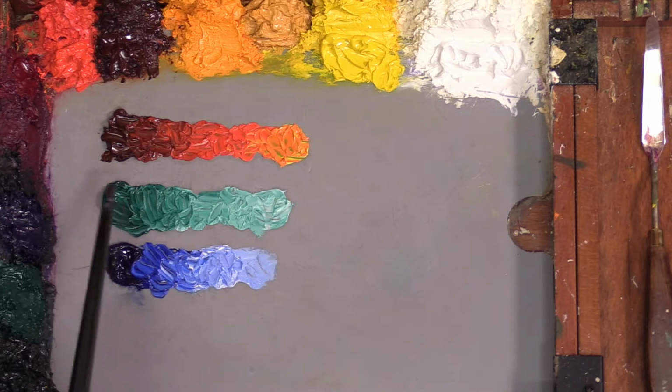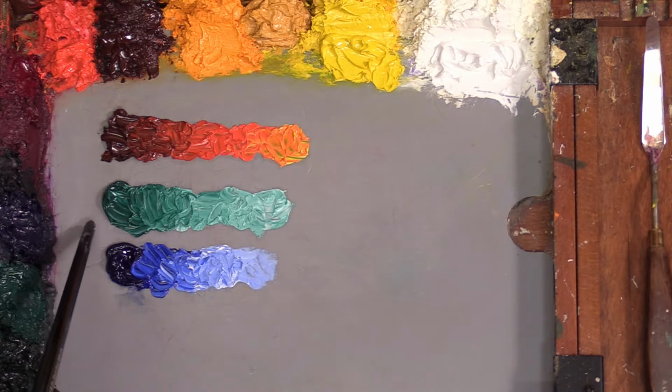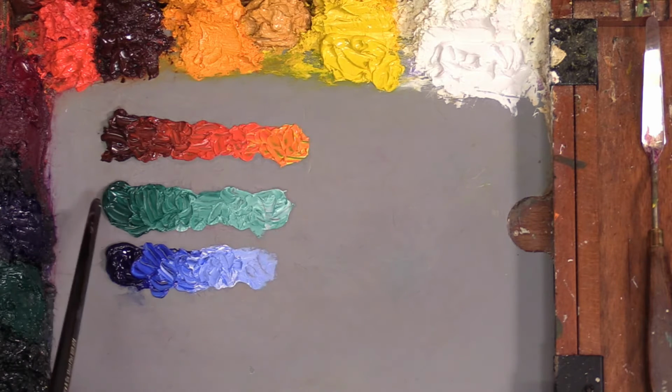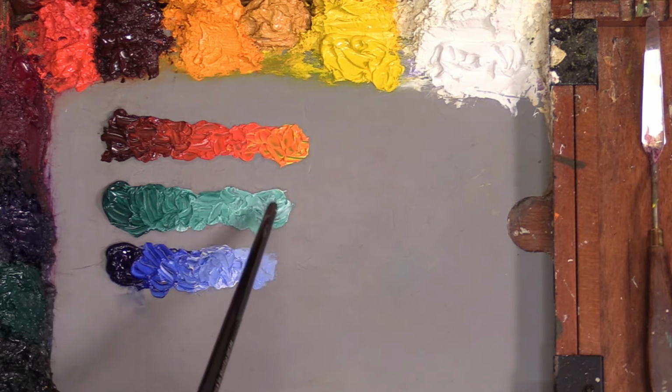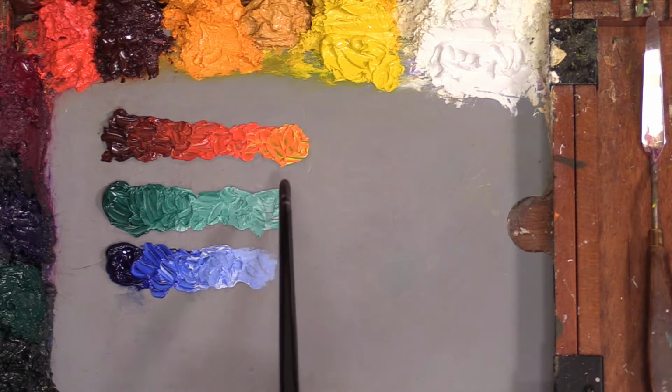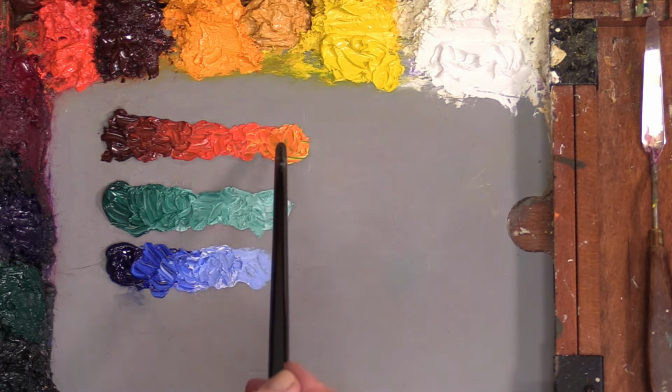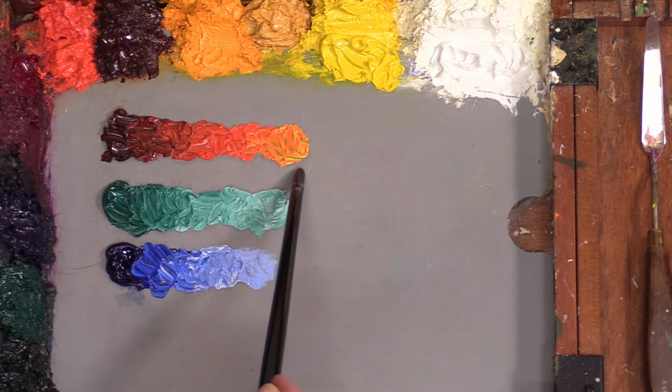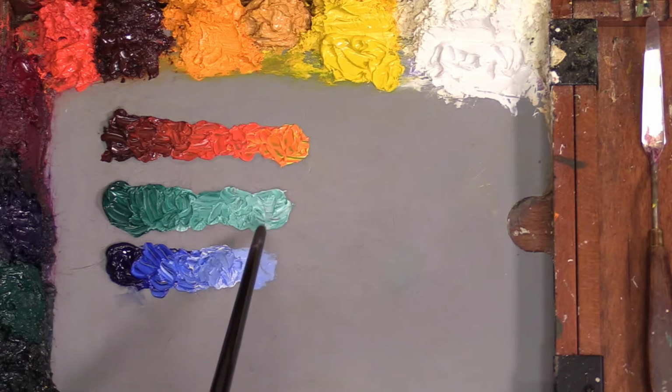This is a straight value line. This is the Rembrandt Viridian that I have in a value line that goes from the darkest dark, not to the lightest light, but just to a lighter value that is as close to the value range of this light as I could see.